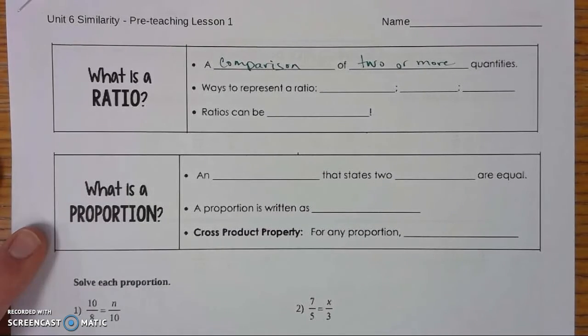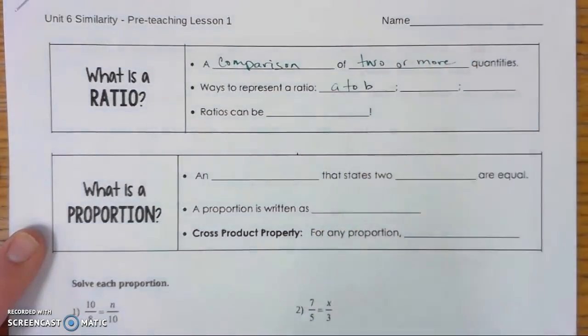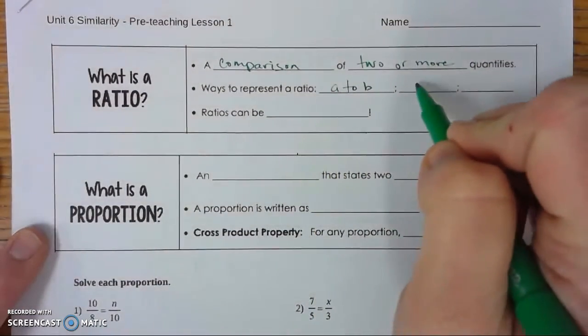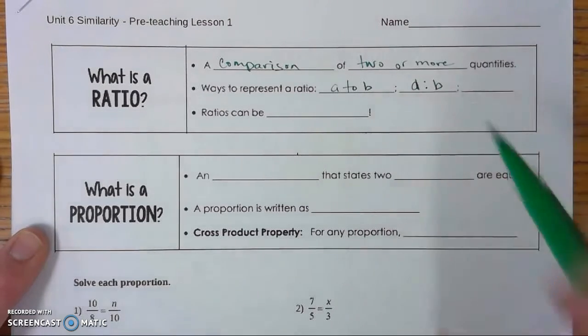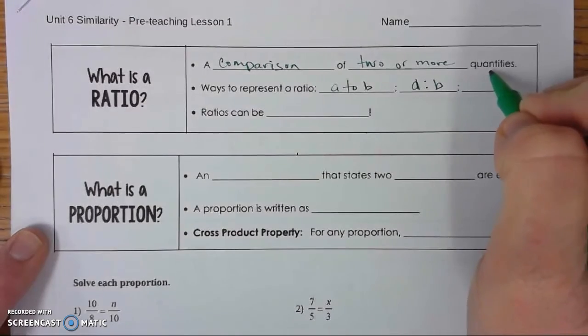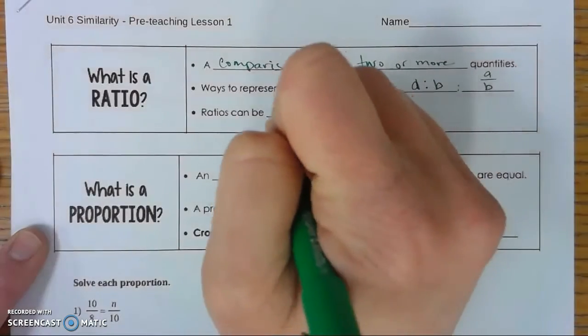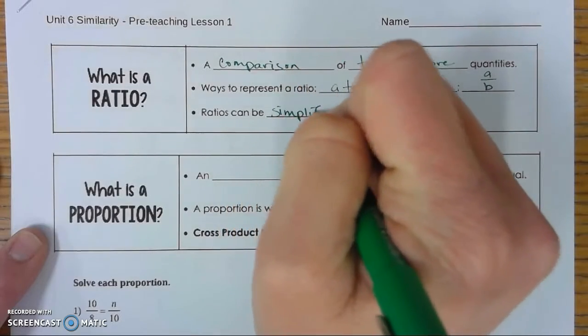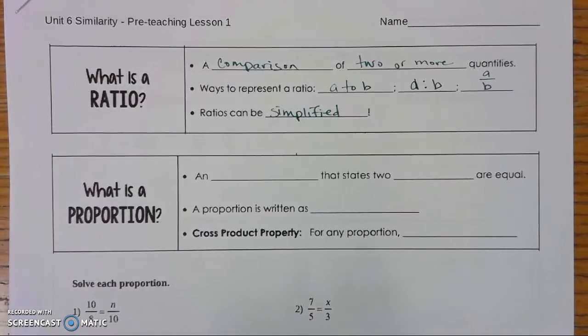Let's say that our two quantities are A and B. We can write A to B, we can write it with a colon, A colon B, or we can write it as a fraction, A over B. Ratios can be simplified, just like a fraction can be simplified.